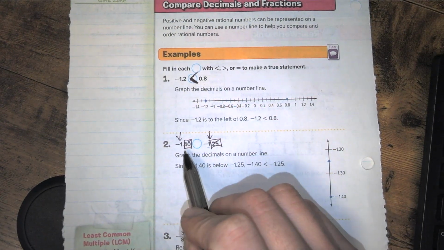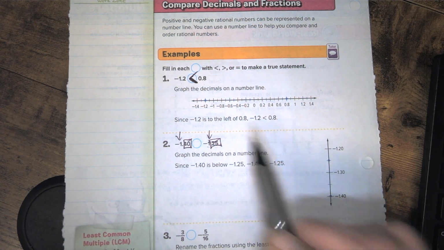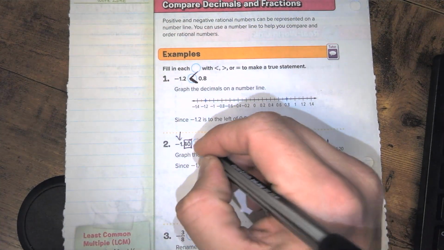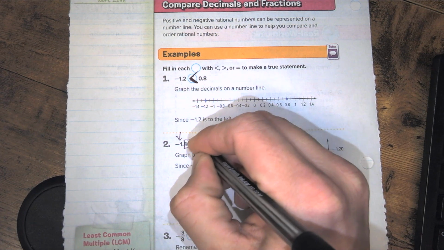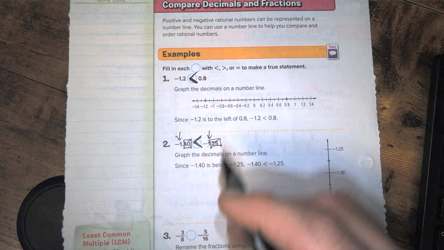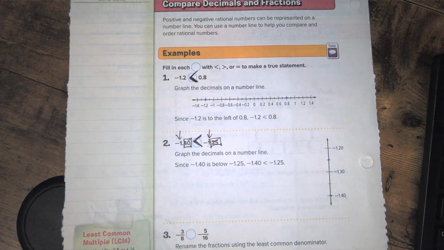So what would be closer to 0? Negative 40 or negative 25? Negative 25. So it would be read as negative 1.40 is less than negative 1.25. So when you have two negatives, the one closer to 0 will always be the bigger number.